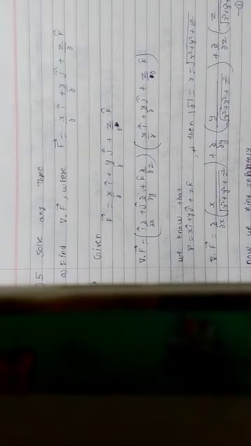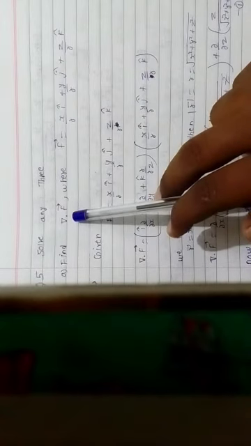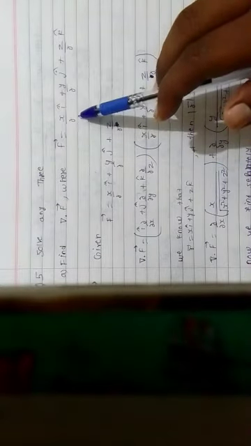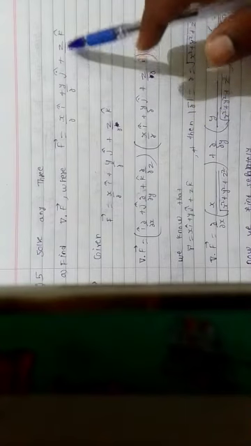So move to our last question, that is question number 5. Solve any three. Find delta dot f vector where our f vector is x by r i cap plus y by r j cap plus z by r k cap.